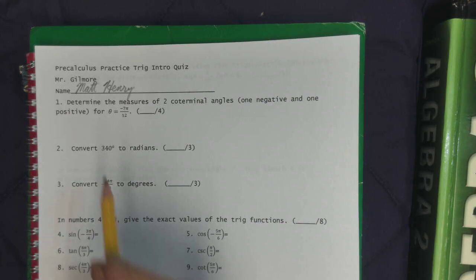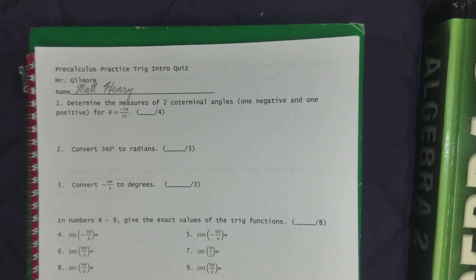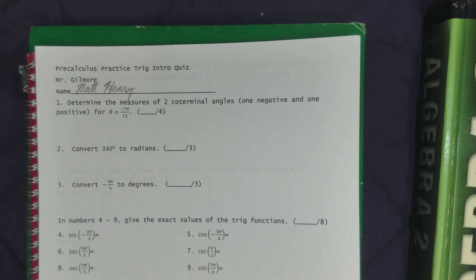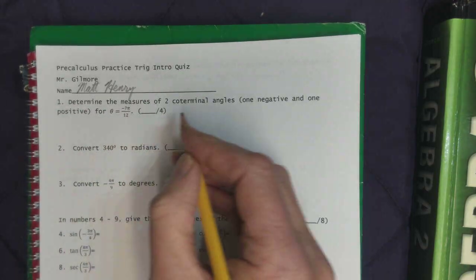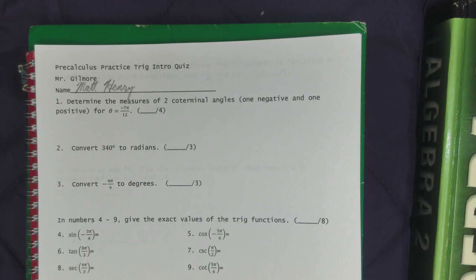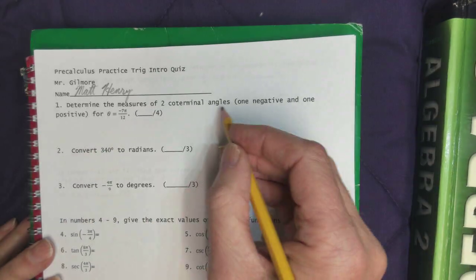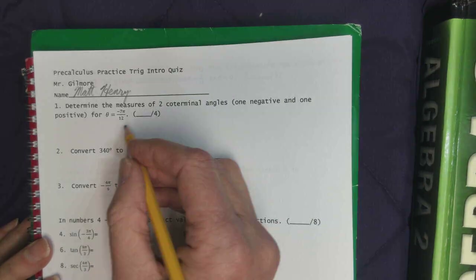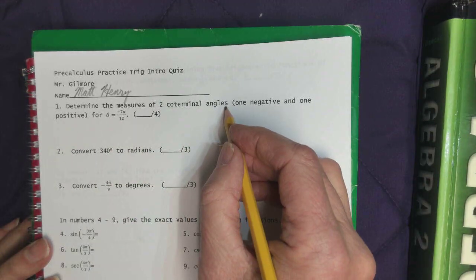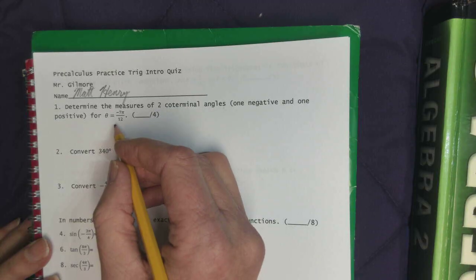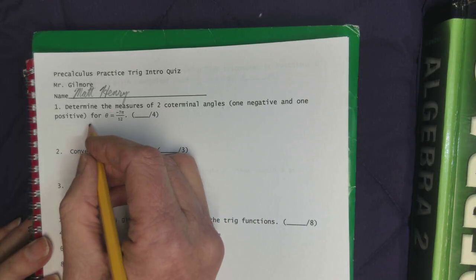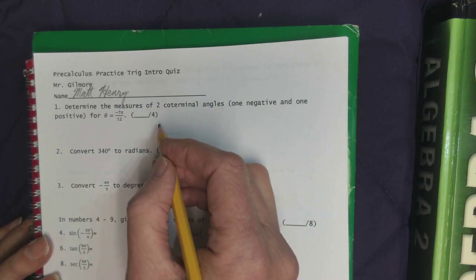So we're going to determine the measures of two coterminal angles, one negative and one positive, for theta equals negative 7 pi over 12. All right. I think, one loop around.